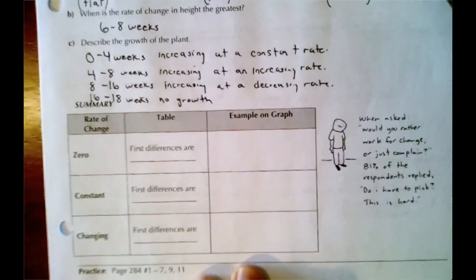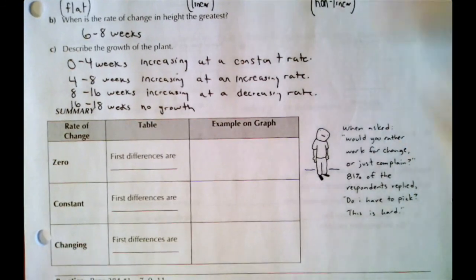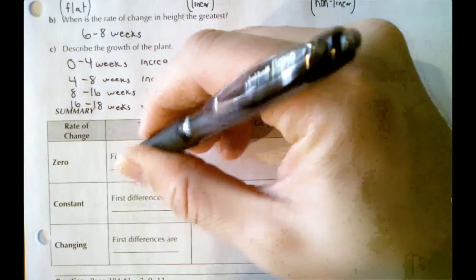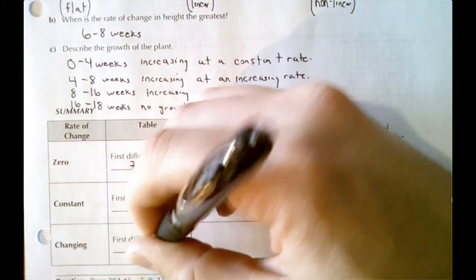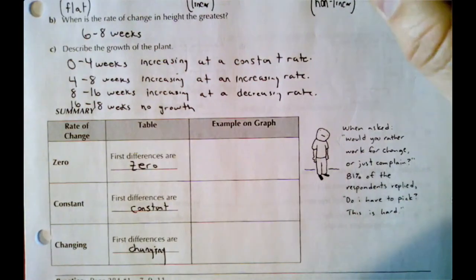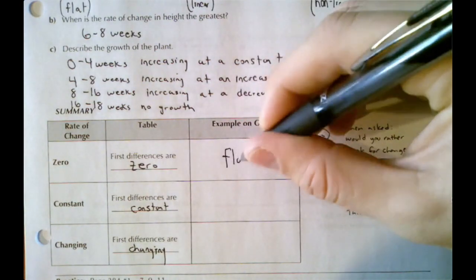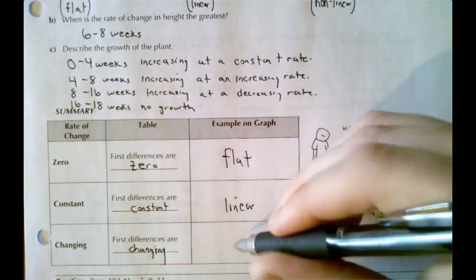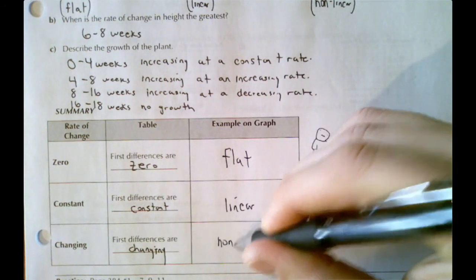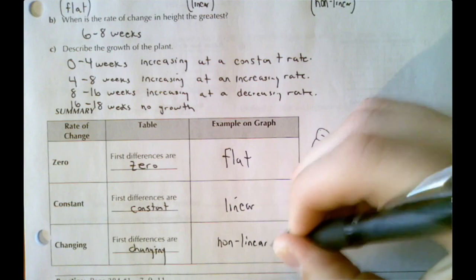And really quickly at the bottom here, let's summarize. If we're looking for zero, constant, and changing rates of change, the first differences will be 0 for 0, constant for constant, and changing for changing. That wasn't super useful. On a graph, 0 will be flat, constant will be linear, and changing will be not linear. I wrote that up there.